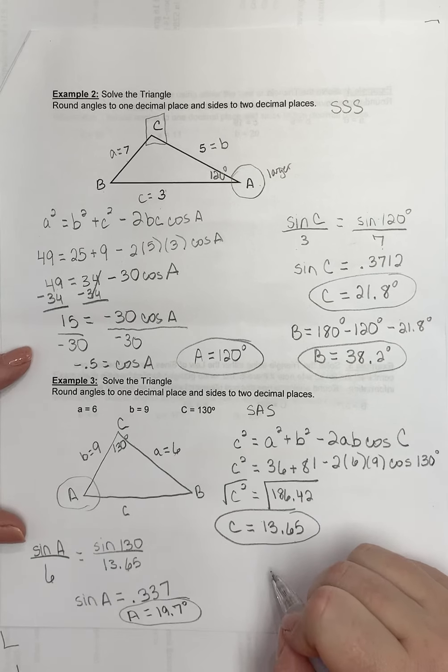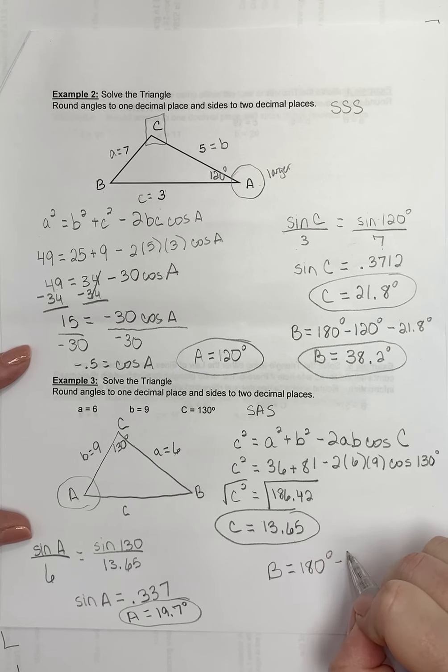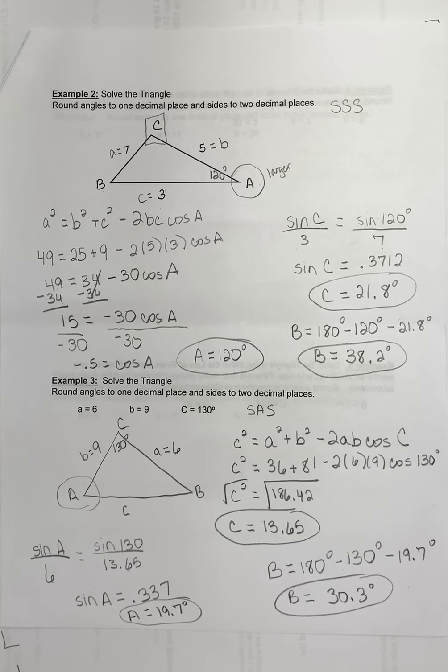I can solve the third by taking 180 minus 130 minus 19.7, and I end up with angle B being 30.3 degrees. Okay, we are just moving right along here.